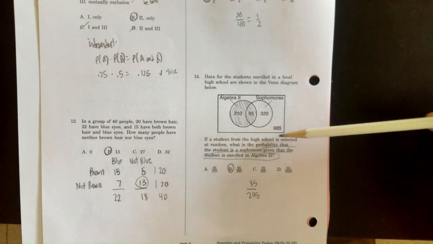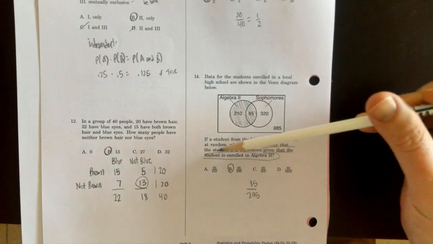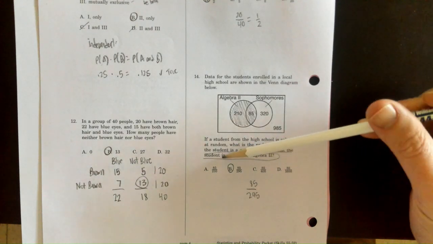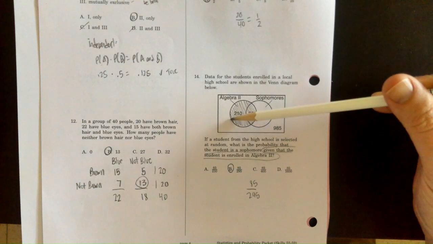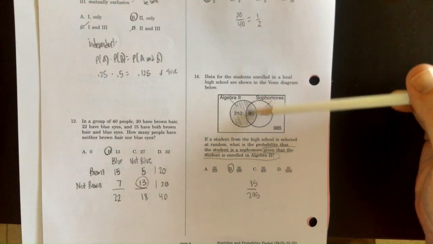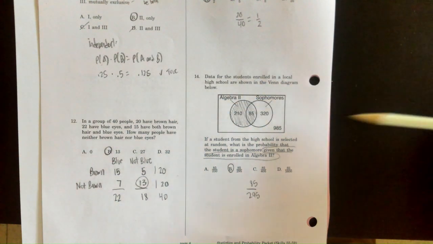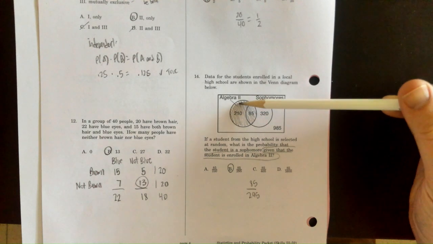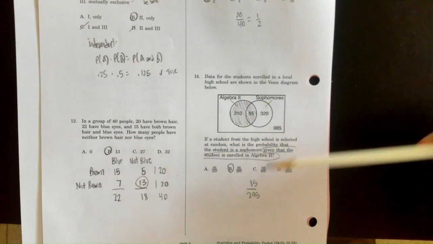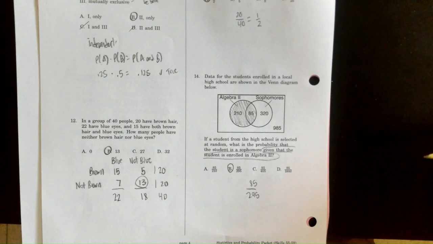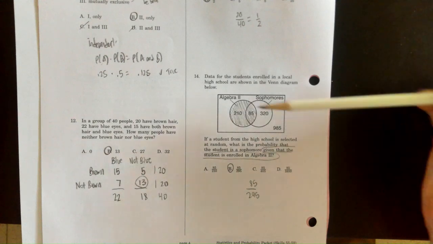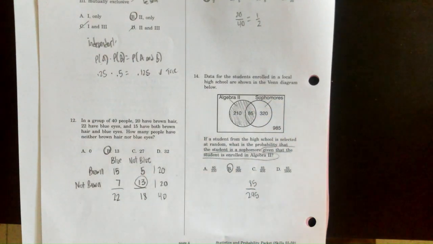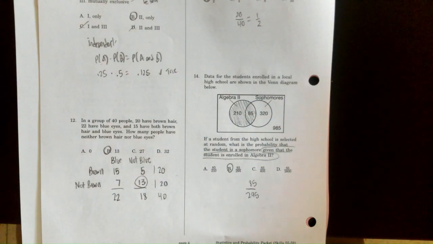It says, if a student from the high school is selected at random, what is the probability that the student is a sophomore given that the student is enrolled in Algebra 2? Whenever you see the word given, stop what you're doing and only focus on those people. So we're only focusing on the Algebra 2 kids here. Pay no attention to everyone else in this survey. The given is this circle, and that is our denominator. So there's 295 people in Algebra 2. And out of those 295 people, how many of them are sophomores? 85 out of 295. So the answer is B.